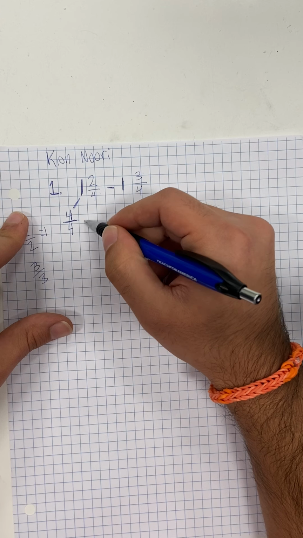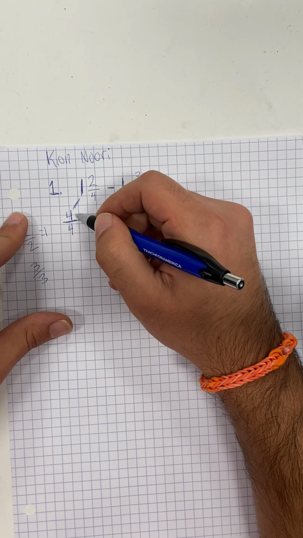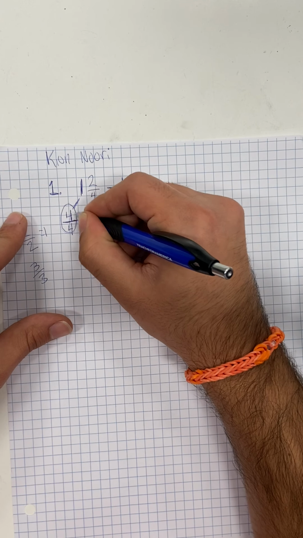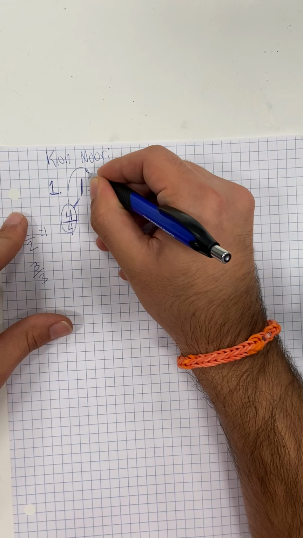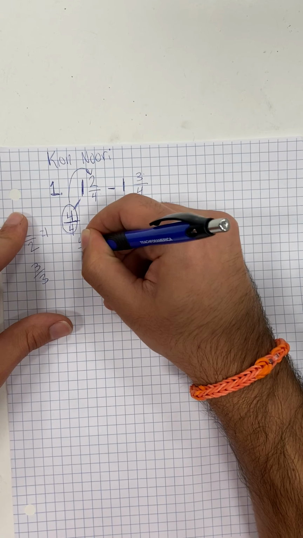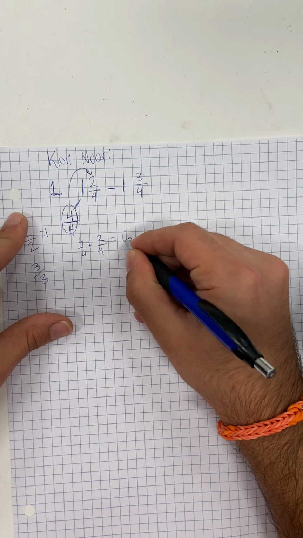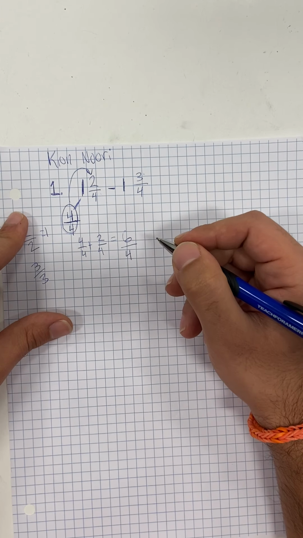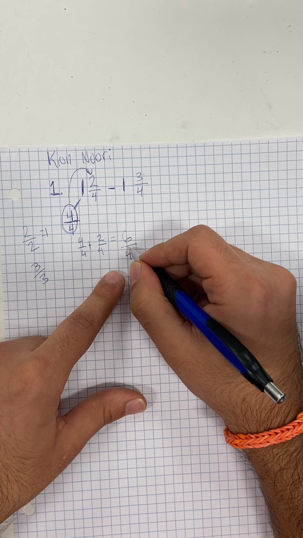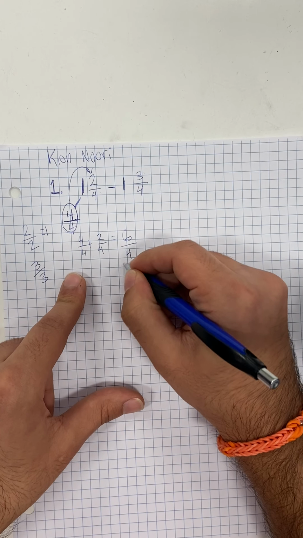What if I didn't want to represent this 1 as a whole, and instead wanted to represent it as a fraction? I can add this fraction to the numerator. So I could do 4/4 plus 2/4, and now I get 6/4. So this 6/4 is the same as 1 and 2/4, because look, let me break this down for you.